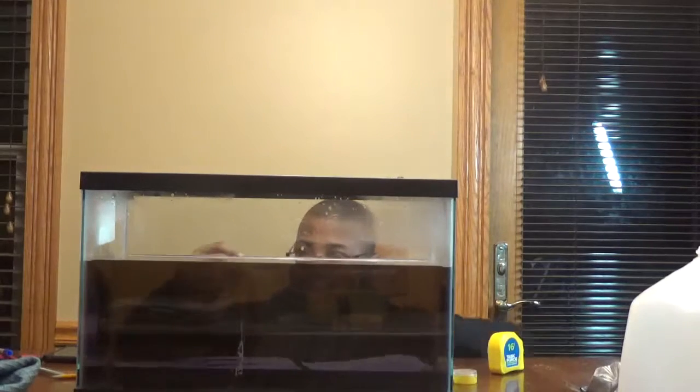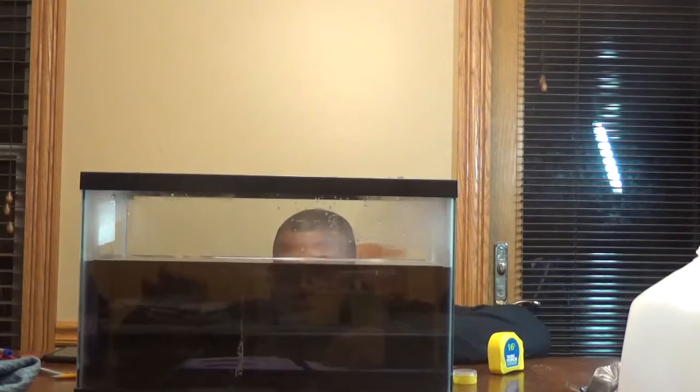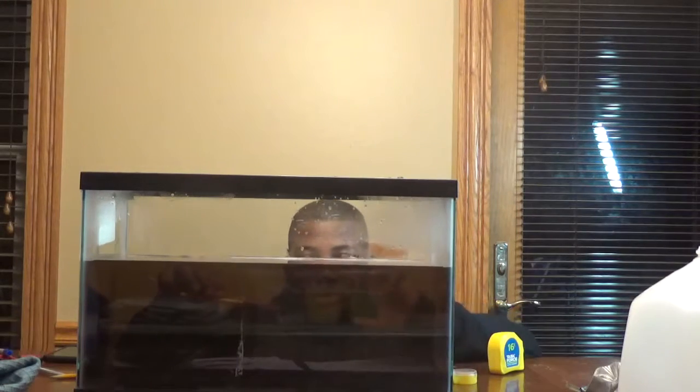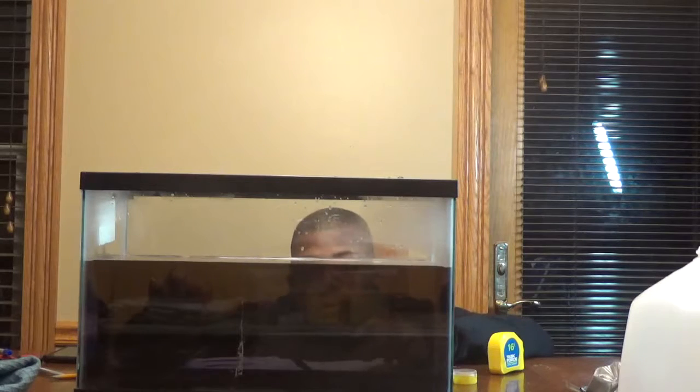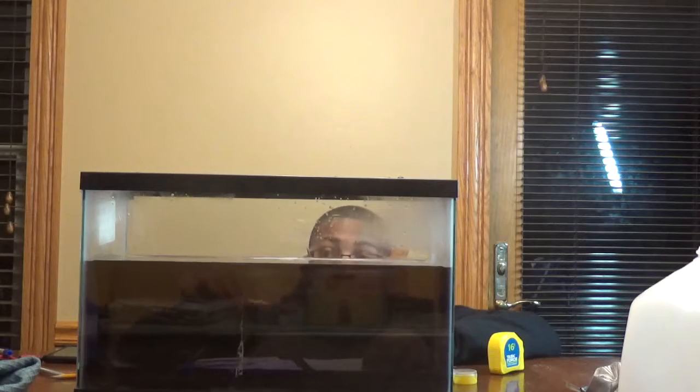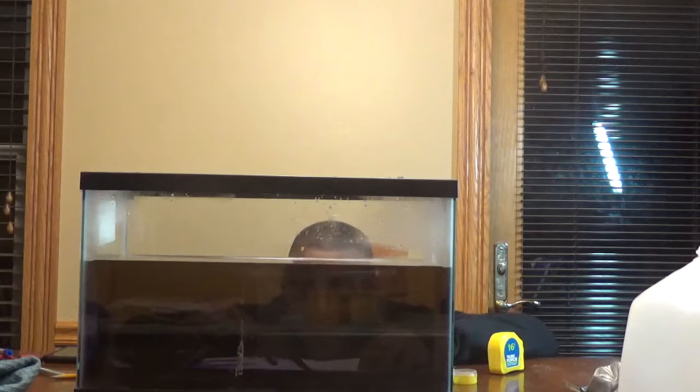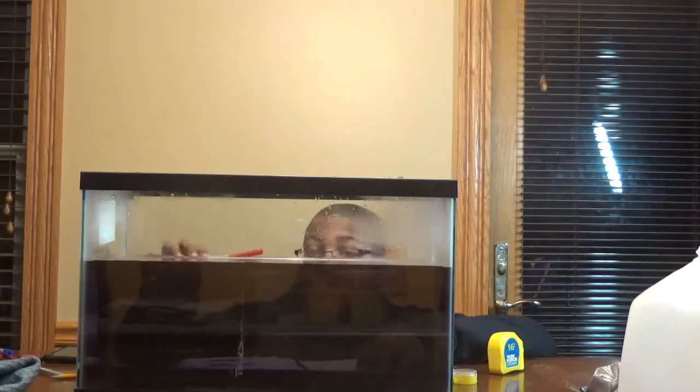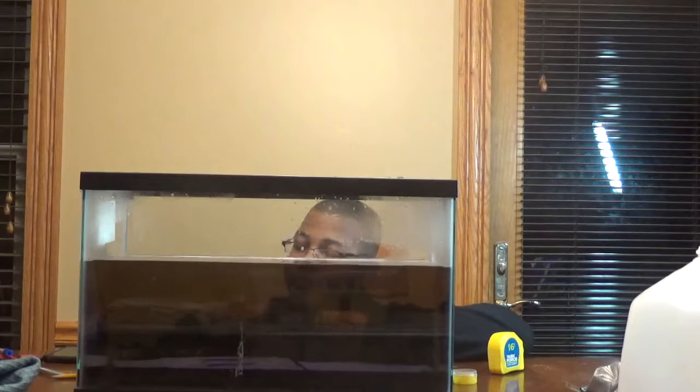Okay, so now we are at 10 minutes, and if you look, in the center it looks like it's starting to blend colors just a little bit. But other than that, everything is normal. At the bottom it is still blue, and on the top it's still red, except in the middle, it's starting to blend colors a little.